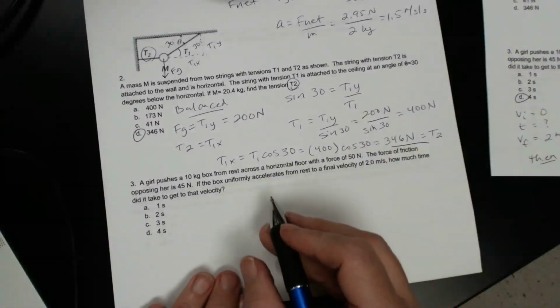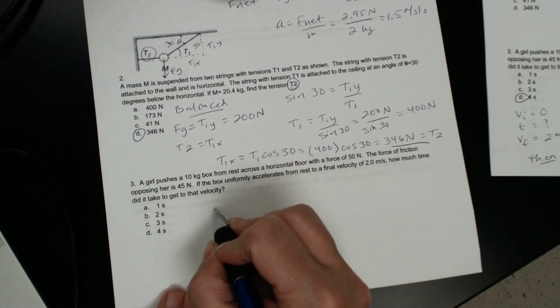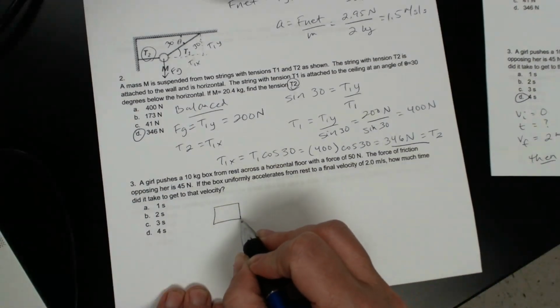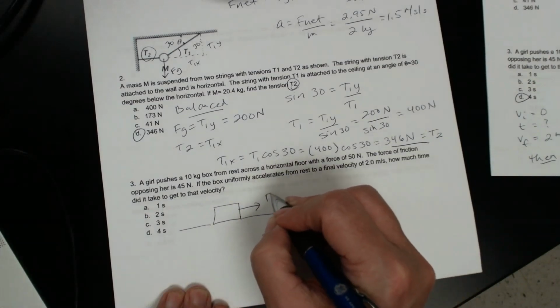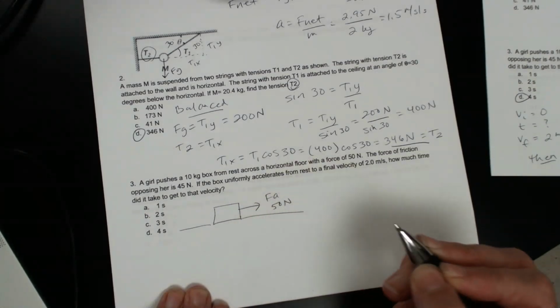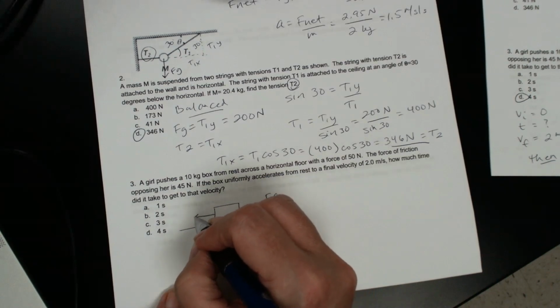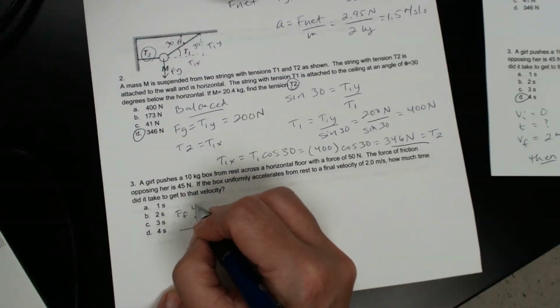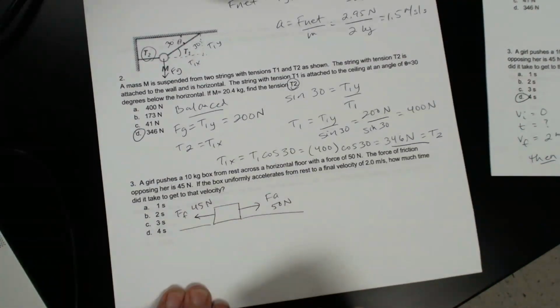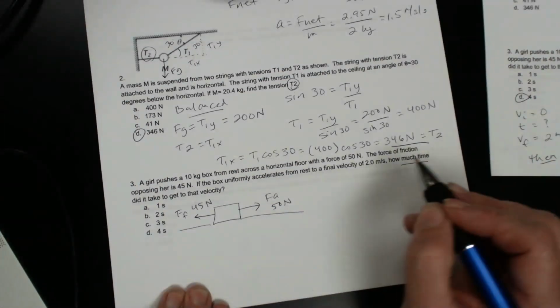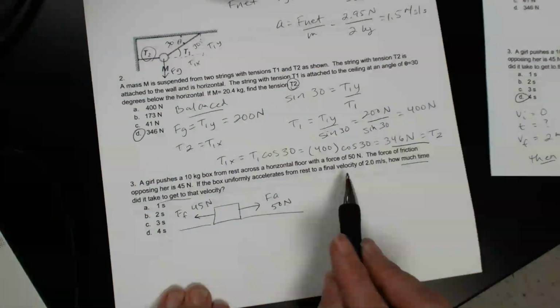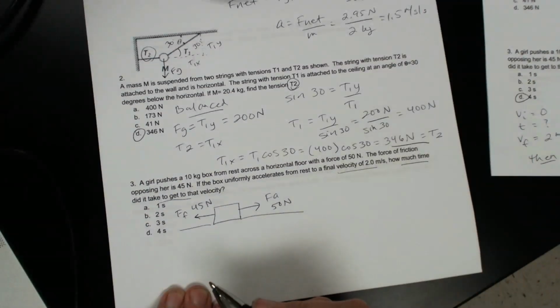Okay, last one for this video. I'm trying to keep these to roughly 10 minutes. This is another one I did in class, I think with both classes, but I have a girl pushing a box. There's an applied force of 50 newtons. There's a force of friction of 45 newtons. And I want to get the time that it took to get to a final velocity of 2 meters per second.